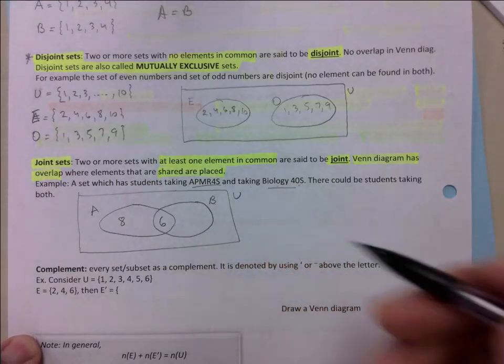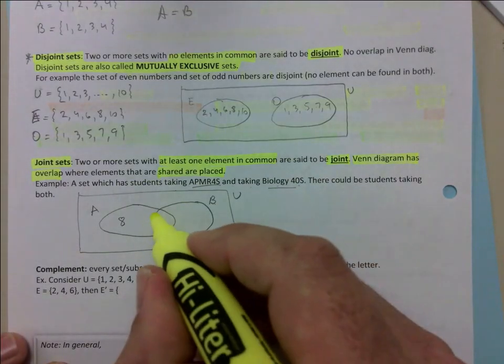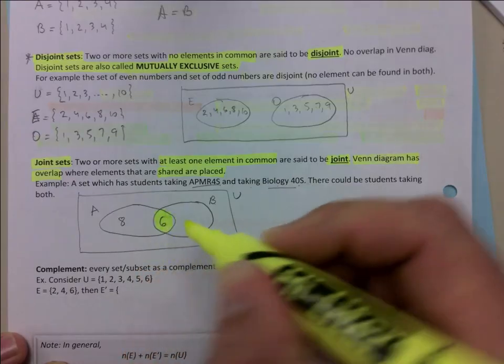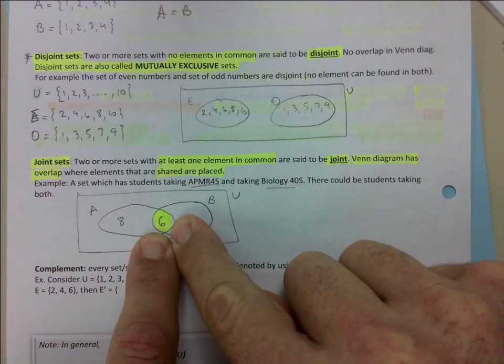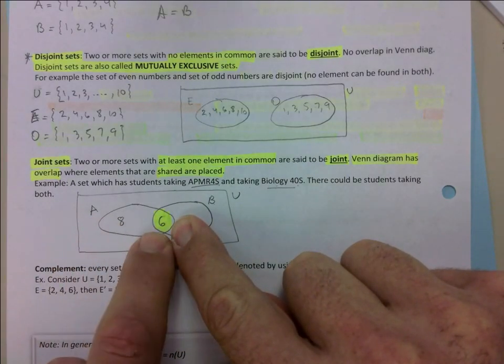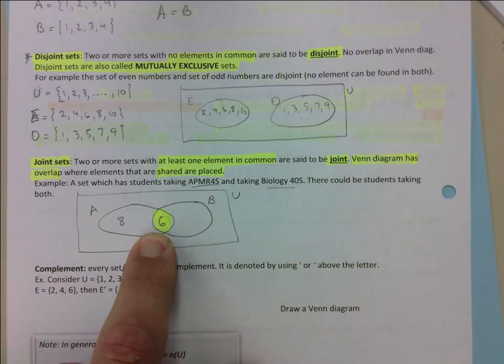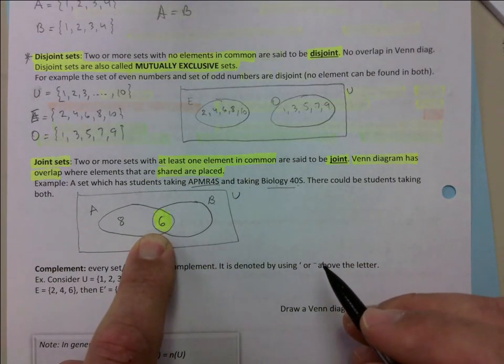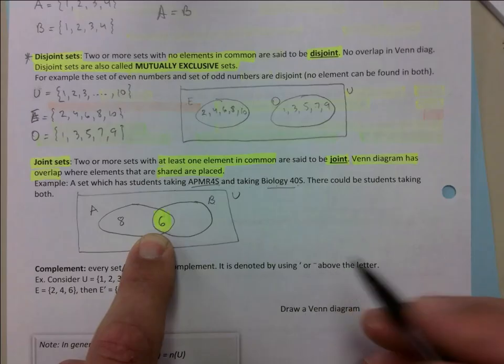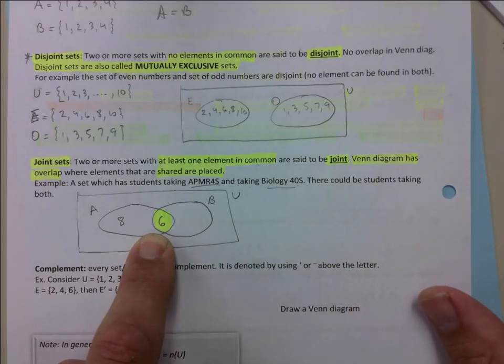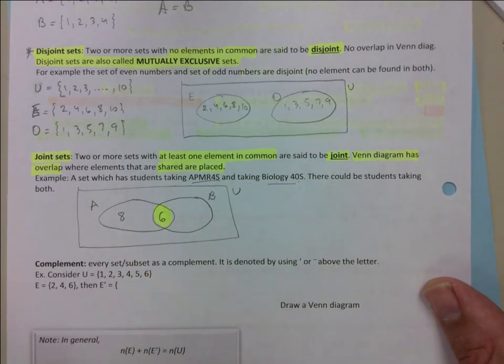Okay? But emphasis on this. This is what I want to emphasize, that in this case there would have been 6 students that we would have put in that overlap that are taking applied math and bio at the same time. Okay? I want to add something here. Or should I leave that for later? I might leave that for a little later so that I'm not overwhelming you.